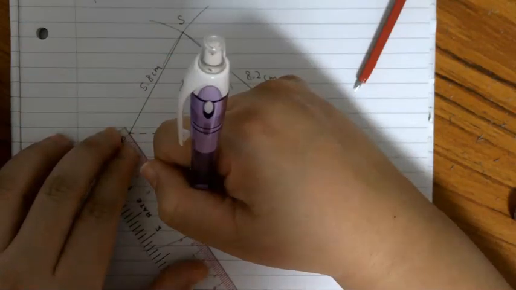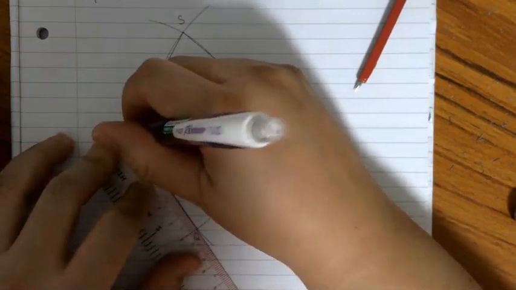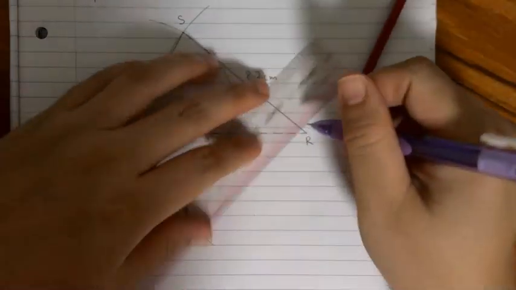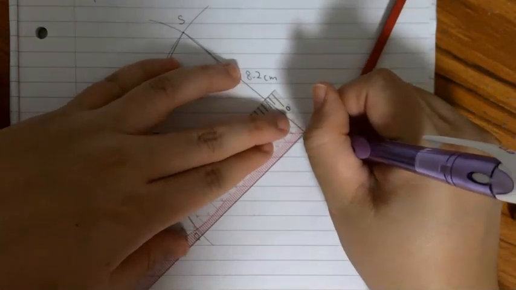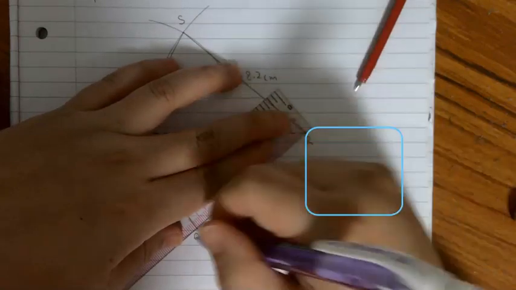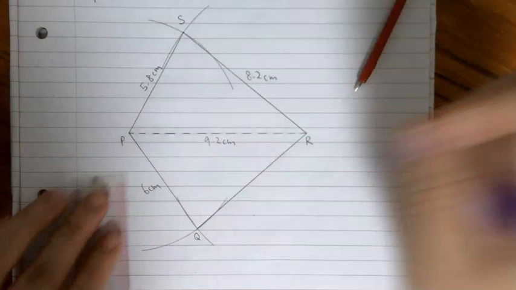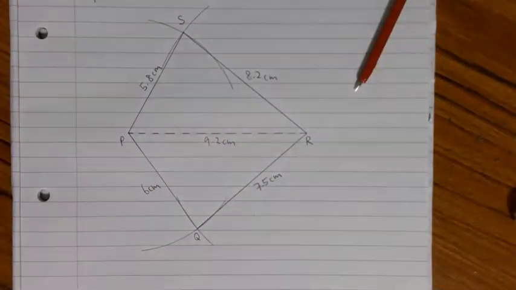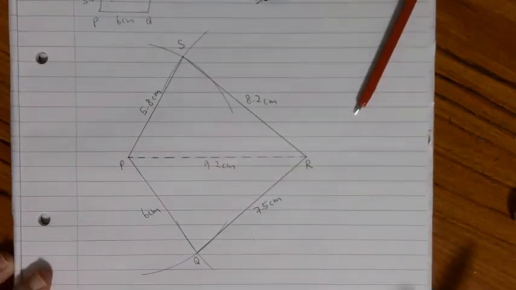Just do a quick check that it is. Then I label. Then QR is supposed to be 7.5. So just do a quick check that it is, and then label. So this is my quadrilateral, PQRS.